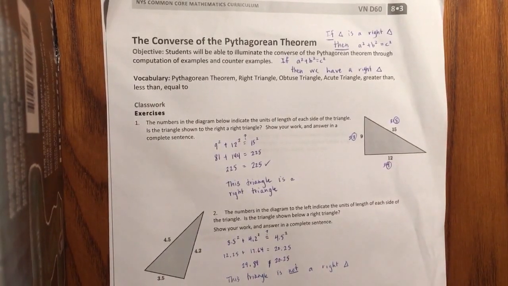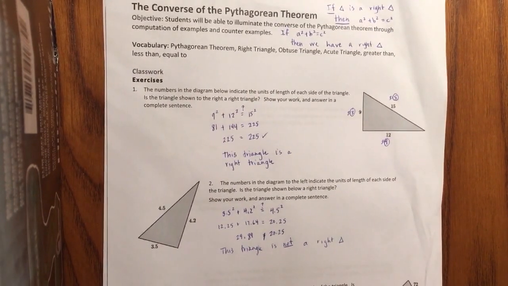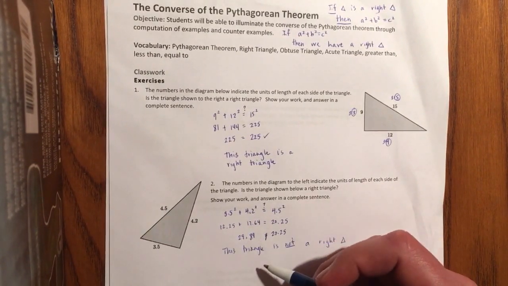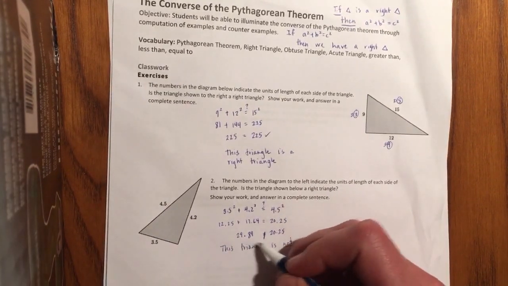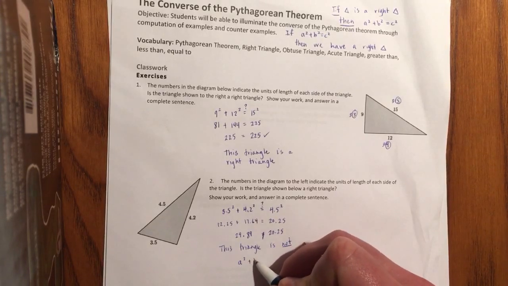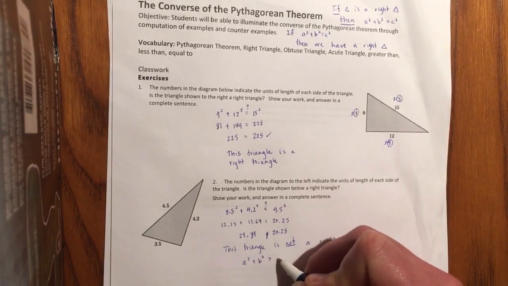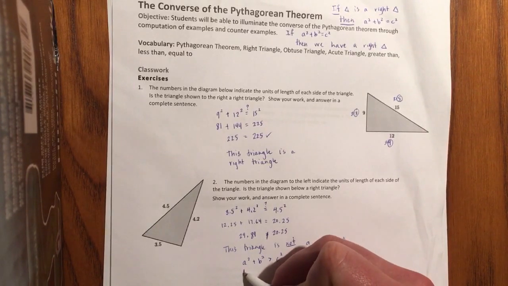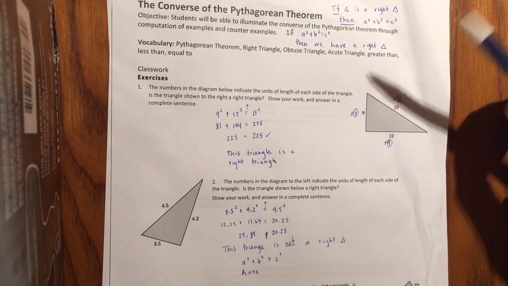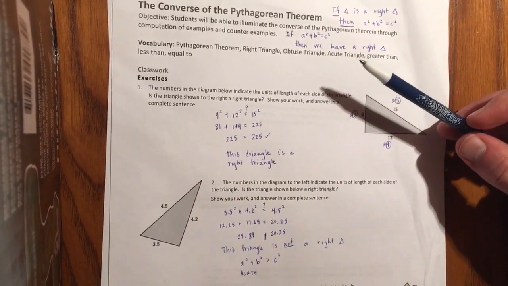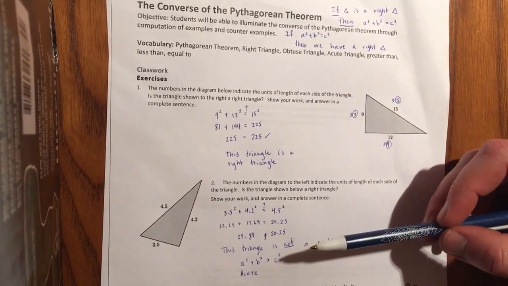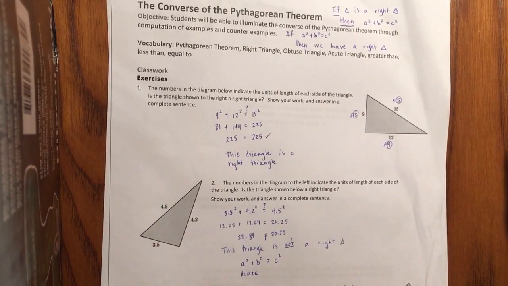So if I was being an inquisitive student at this moment, I would wonder, does this indicate anything else about it? If the sum, a squared plus b squared, is greater than c squared, what this does tell you is that it's acute. And so not only can you use the Pythagorean theorem to tell if you have a right triangle, but you can use it to tell if you have an acute or an obtuse triangle additionally.